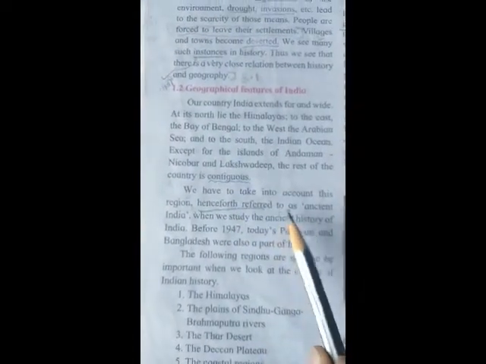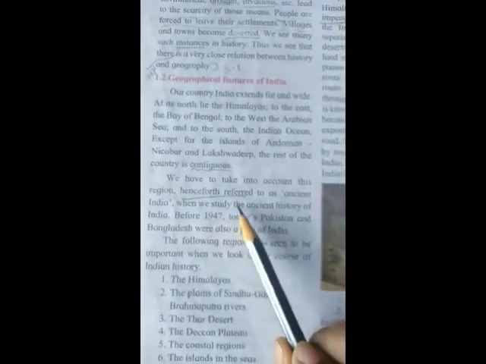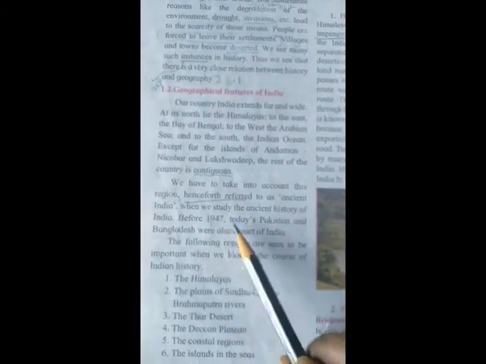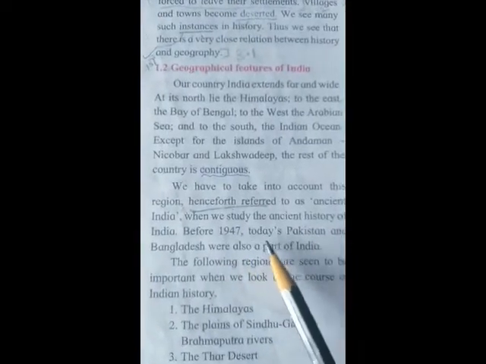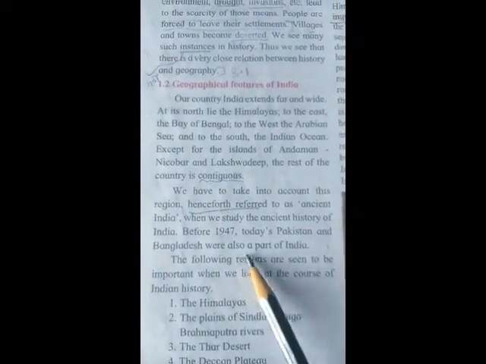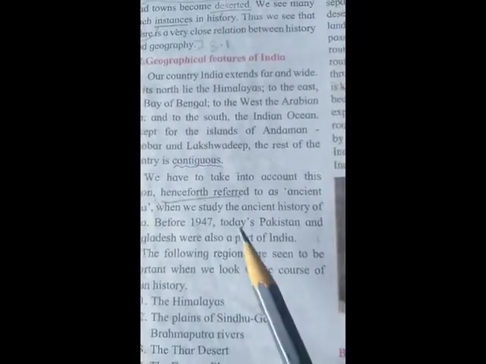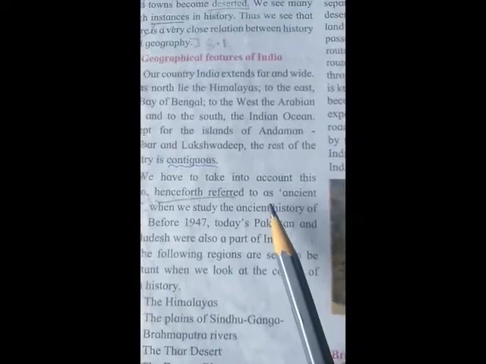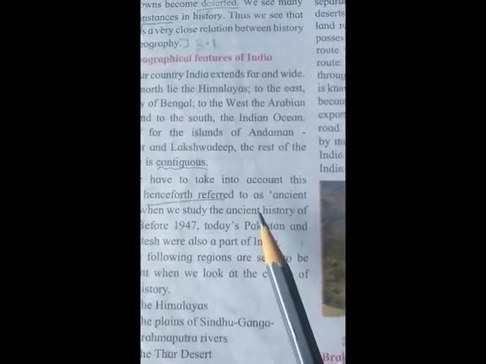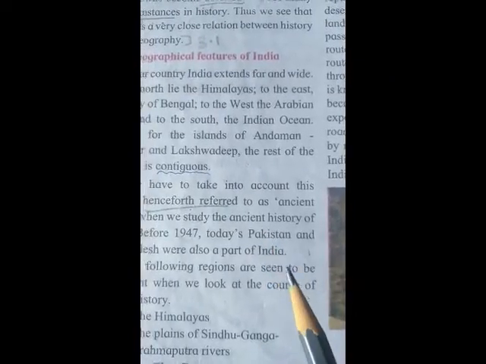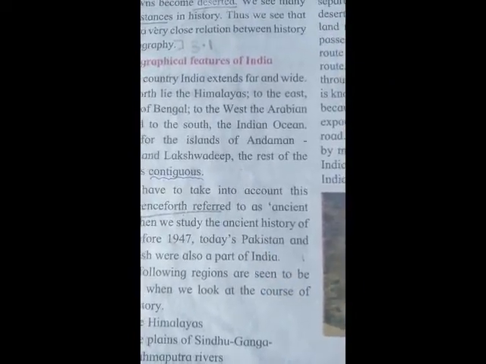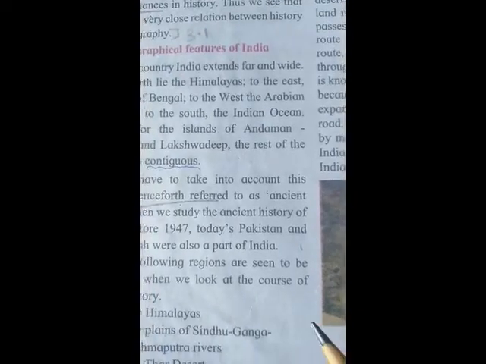We have to take into account this region, henceforth referred to as ancient India. When we study the ancient history of India before 1947, today's Pakistan and Bangladesh were also a part of India. Presently we are calling this ancient India. This region before 1947, including Pakistan and Bangladesh, which were separated after 1947, was also part of India only.